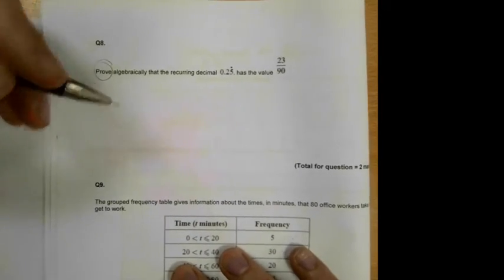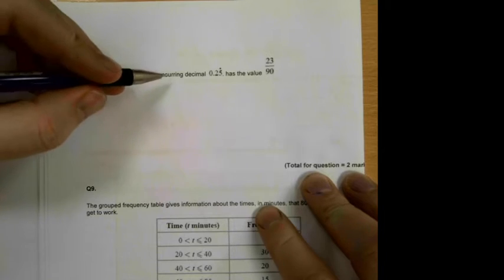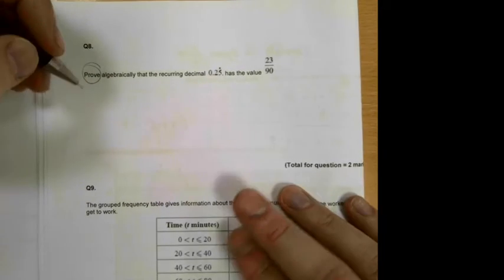Question 8. Question 8 is asking us to prove, so we're going to have to be really careful that we're very clear in this, even though it's just 2 marks, algebraically that the recurring decimal 0.25 recurring has the value of 23/90.